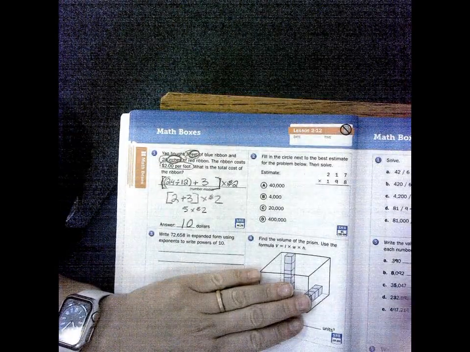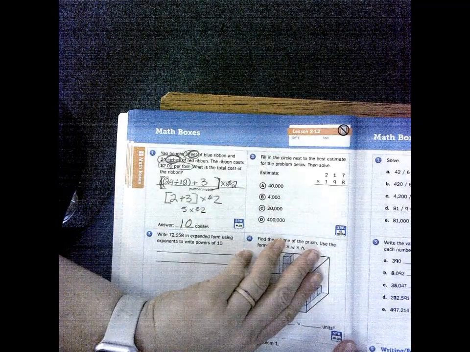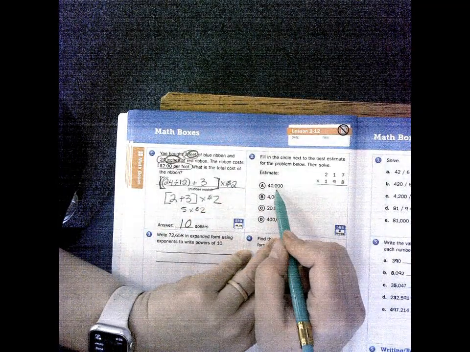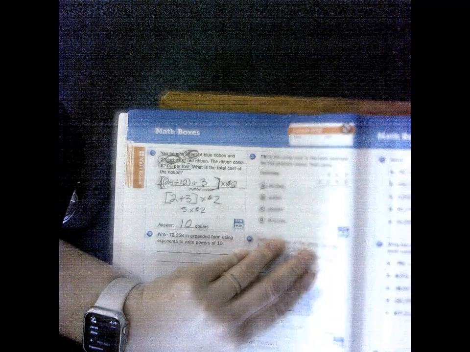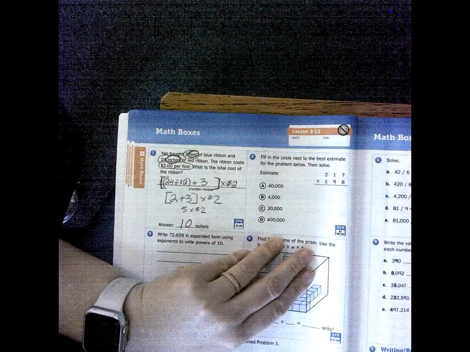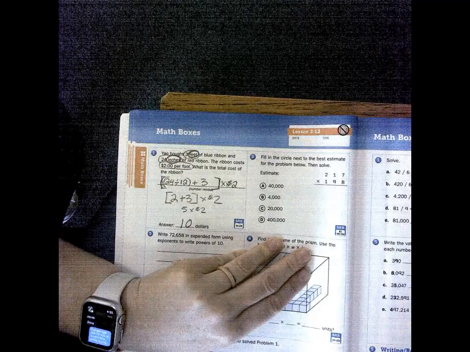Fill in the circle next to the best answer for the problem below. Then solve. Okay, so this one is, hang on just a second. Sorry about that. So I have 217 times 198.